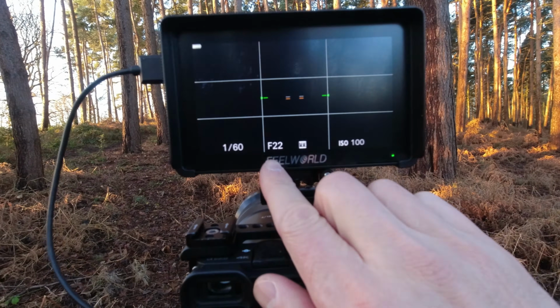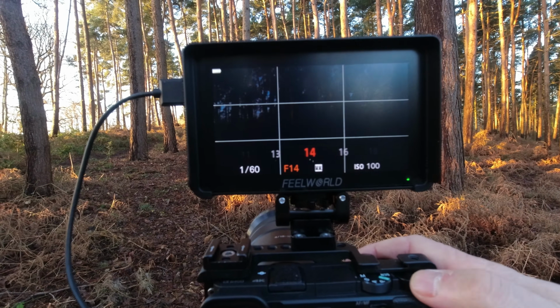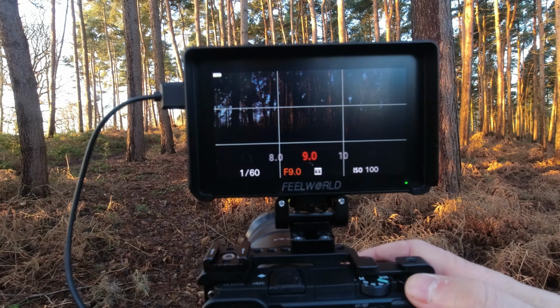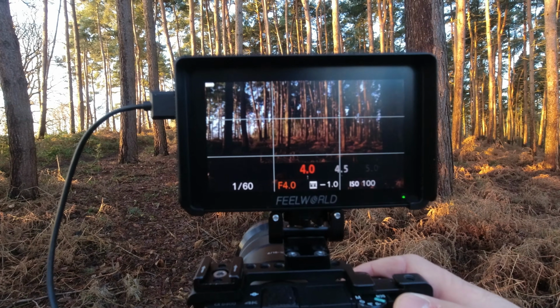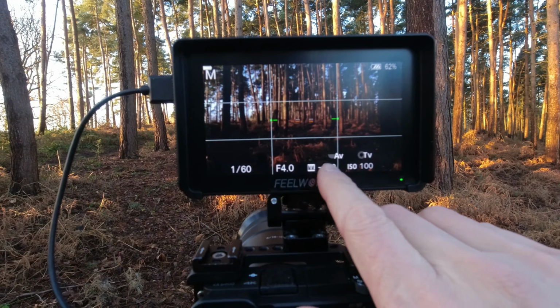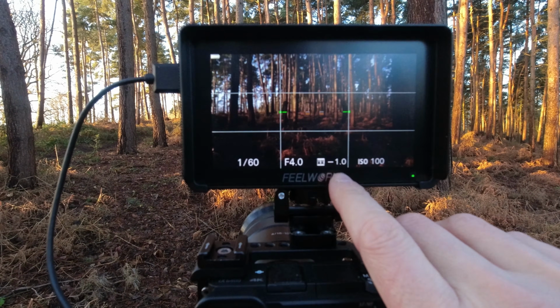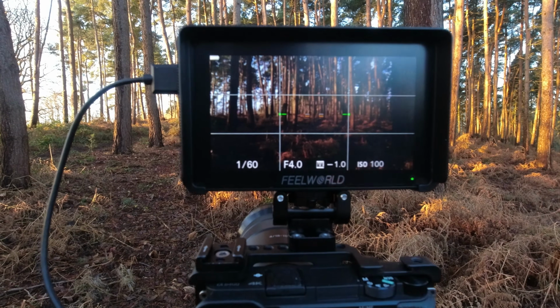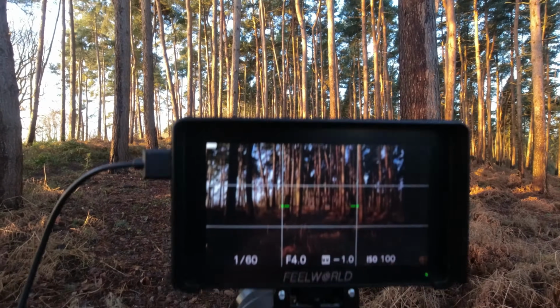But now we can start to adjust our aperture and watch what happens to the image. As we start to lower this, we're starting to see it coming into focus. And there we go. Now, we're still too dark at the minute. We're at f4. The meter reading is telling us we're too dark, and our ISO is at the minimum it can go. So we have got an image on the screen now, and it's better than what it was.